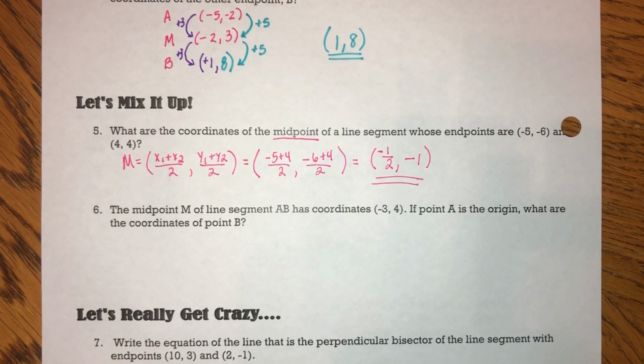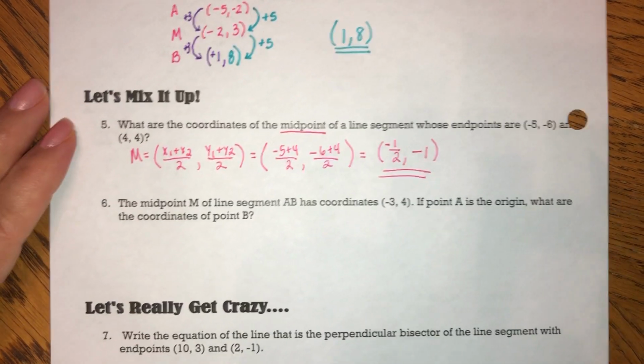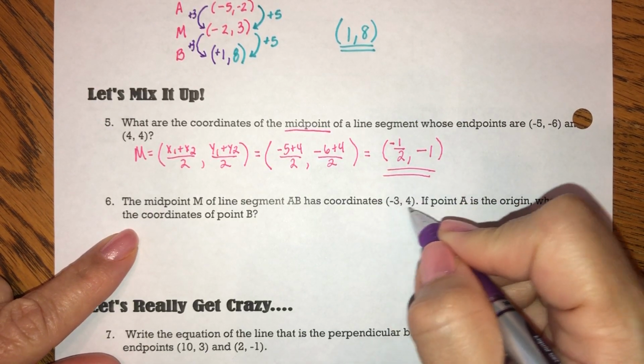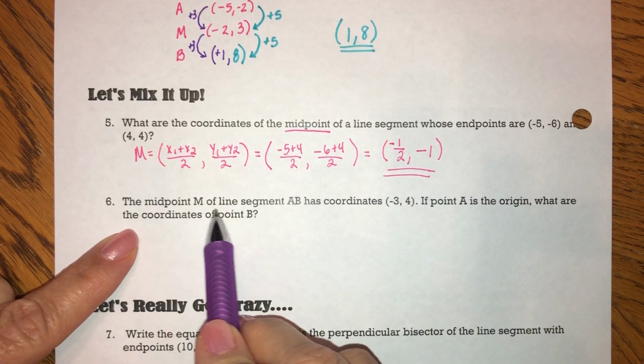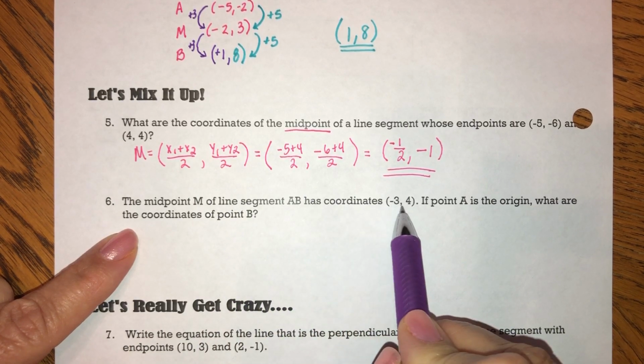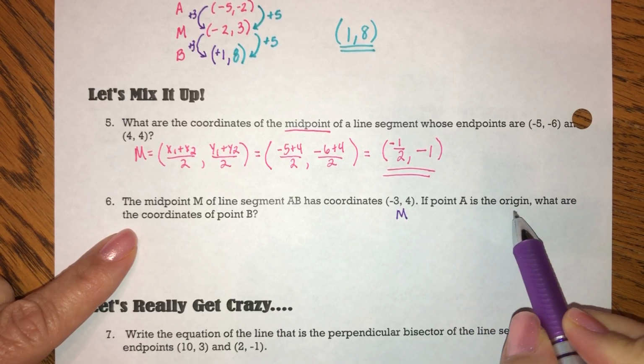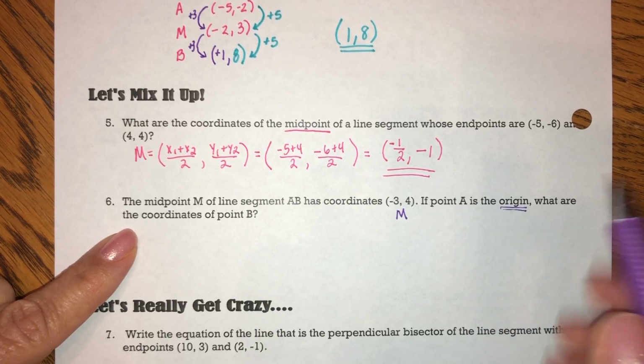Same kind of practice, but this time with the other situation. They tell us here that the midpoint has coordinates (-3, 4). The midpoint M of line segment AB has coordinates (-3, 4). So this is my midpoint. If point A is the origin, we did this a couple of times last week.